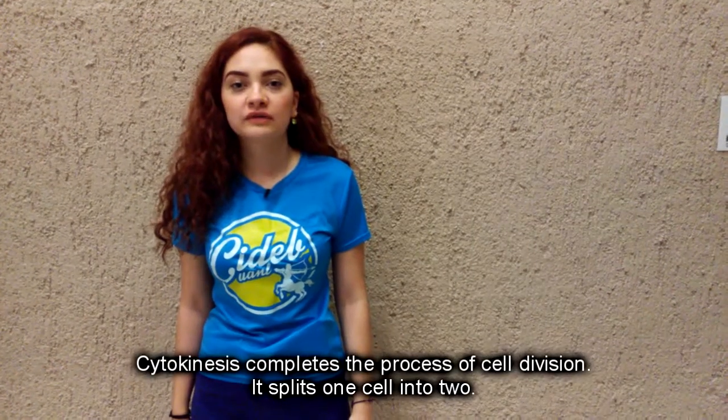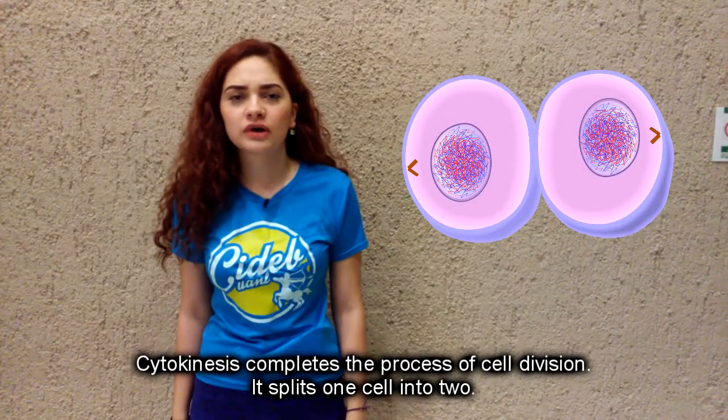Cytokinesis completes the process of cell division. It splits one cell into two.